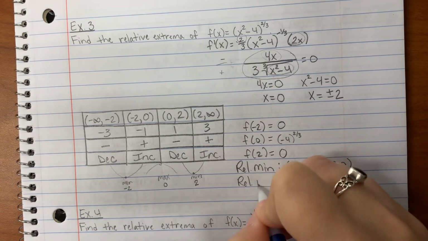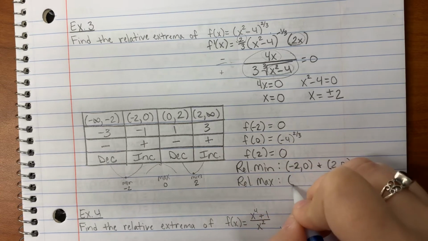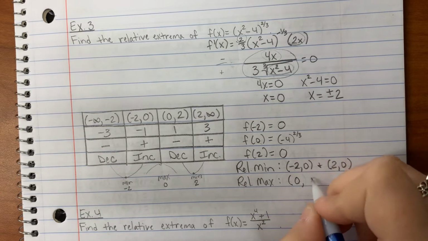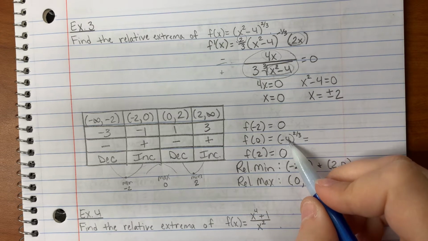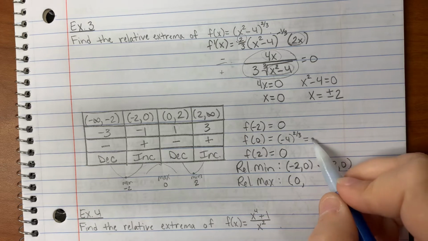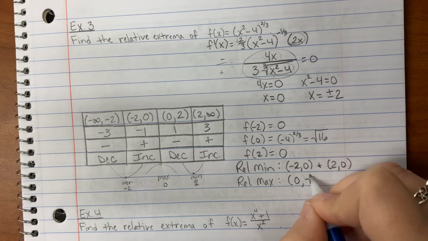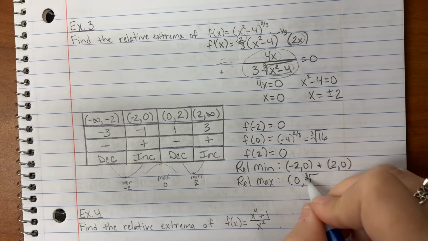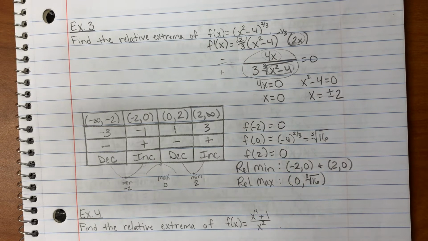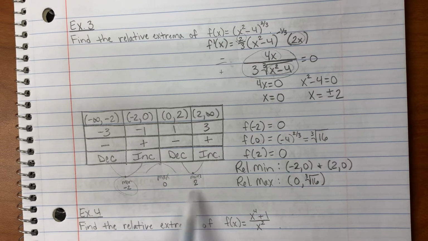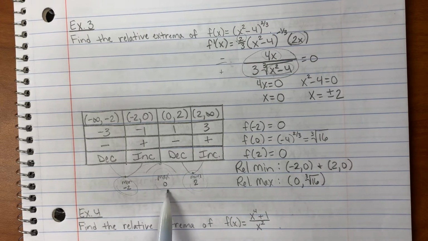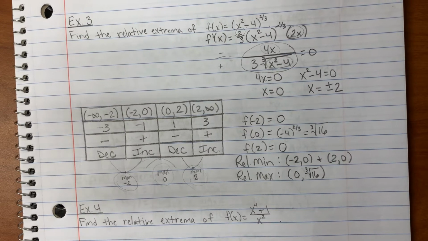And then I have a relative maximum at 0, I could make this a little prettier. So if I square this, I get 16. And then if I cube root that, I'm just going to call it the cube root of 16. You could write it like that. Again, though, if it just asked you to find relative extrema, you could say I have minimums at -2 and 2, and I have a maximum at x equals 0. And you could stop there.